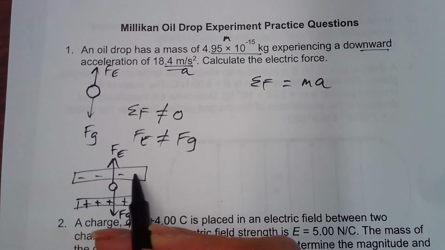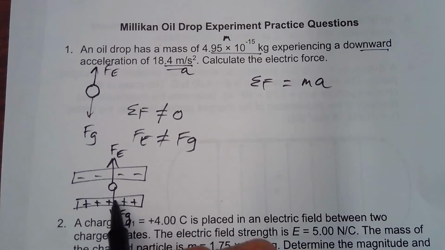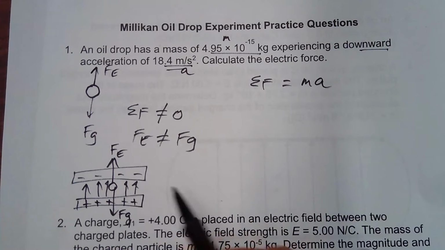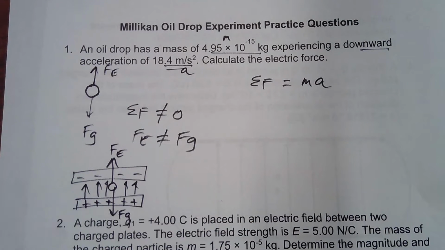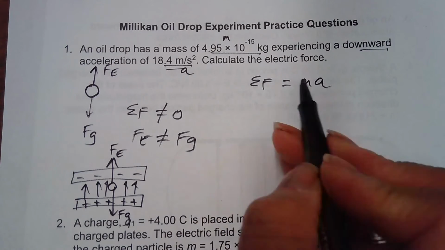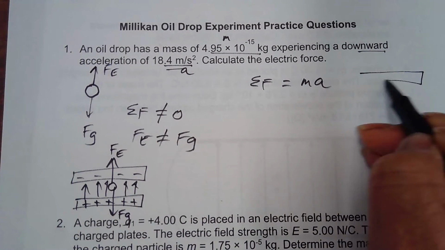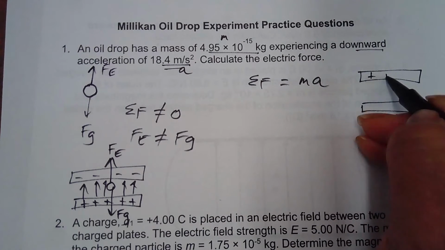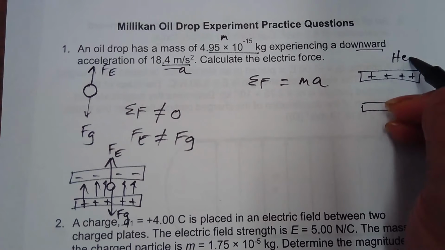So with the negative at the top there, the electric field lines will be going this way. So it's the balance of those Fe and the Fg, right? So in this case, what must the plate on the bottom be? It's got to be positive at the top here in this situation, right?